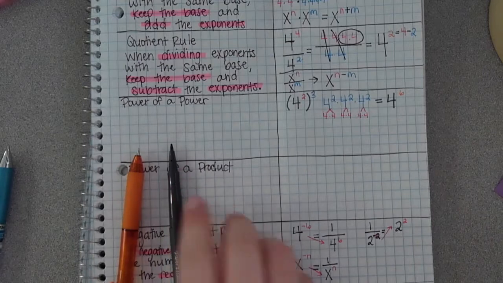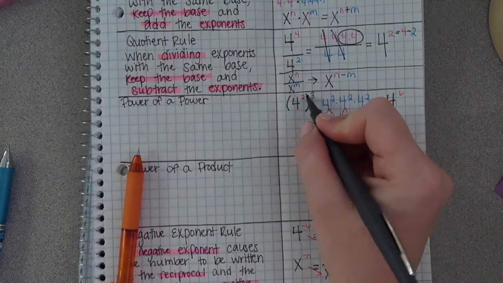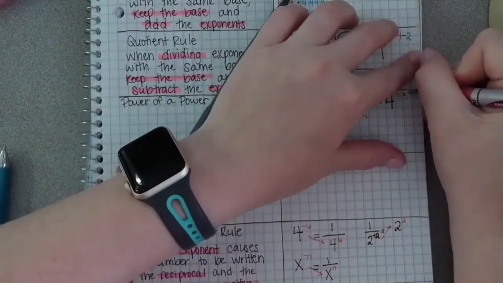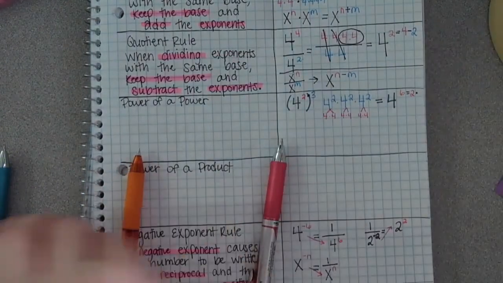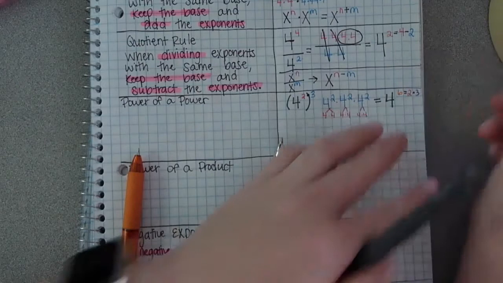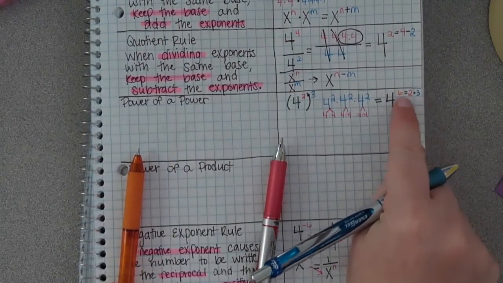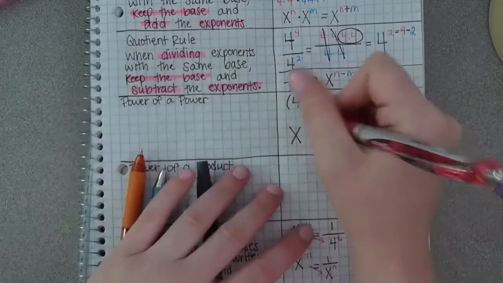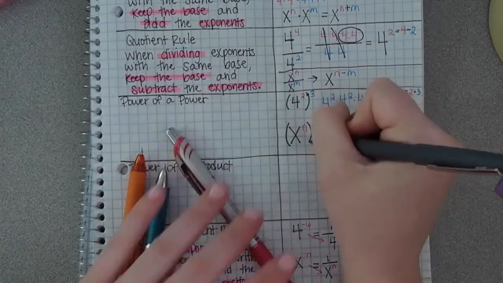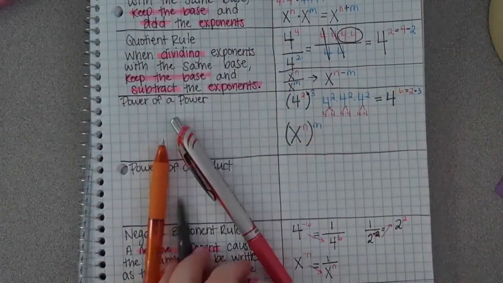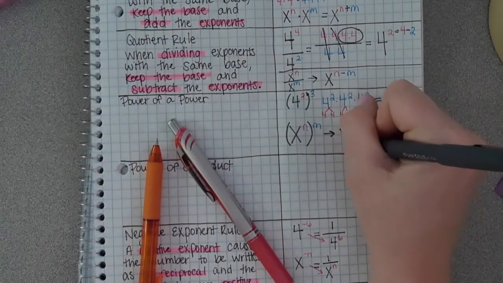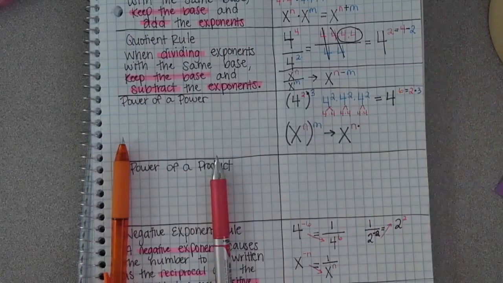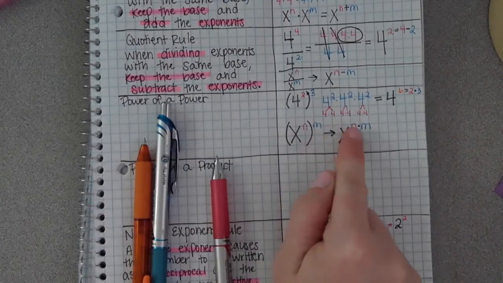So think about where that came from. If I have 4 squared to the third, I'm actually multiplying the 2 times the 3. So I did 2 times 3, which is 6. That's where those numbers came from. So if I have x to any number raised to another number, to simplify, you're going to do x to the n times m. So it'd be x to the nm.